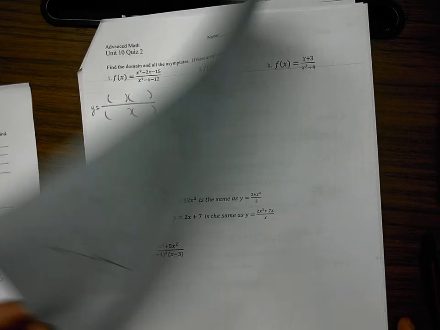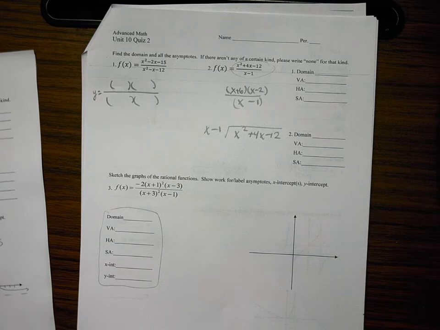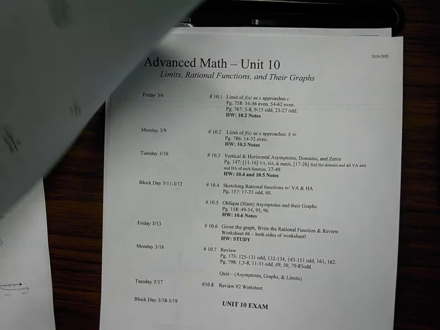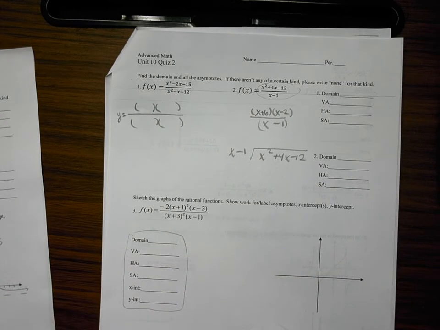Remember, you can talk with a friend, get some help from each other, not just on the quiz, but homework and everything else, supporting each other. All right, that is it for the quiz.